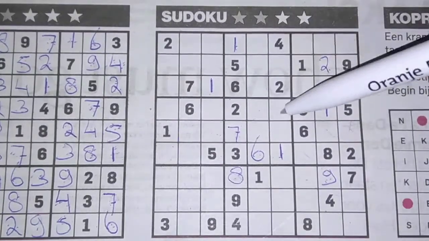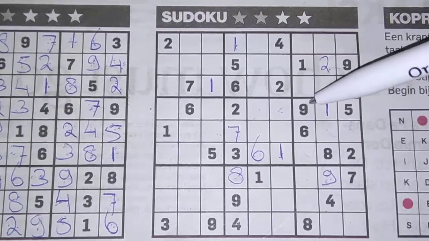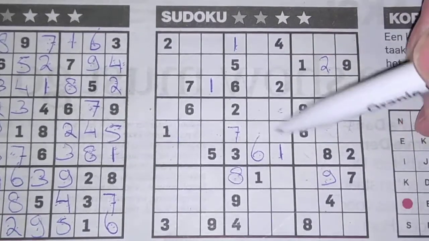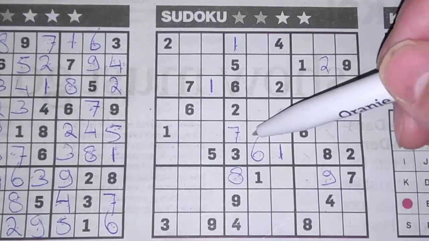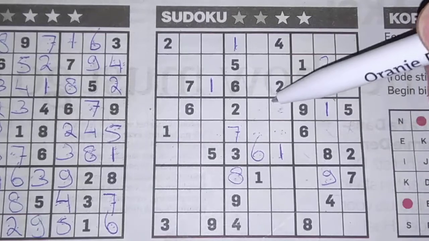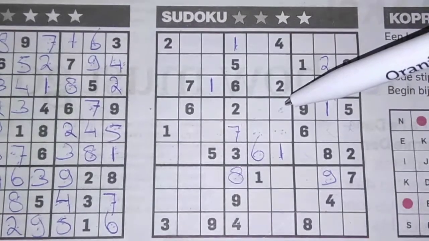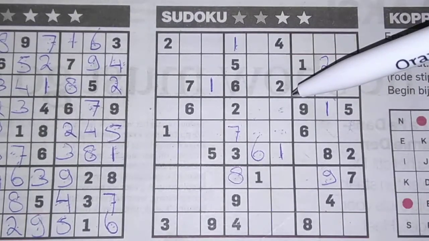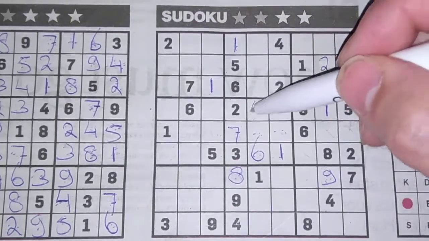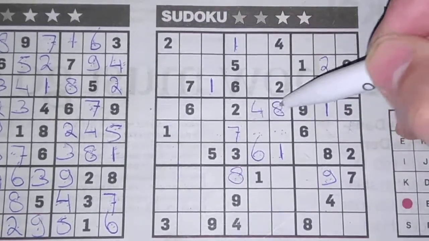So in these 2 boxes cannot be the 9 and the 5. So the 9 and the 5 should be in one of these 2 boxes, 9 and the 5 as a pair. These 2 boxes are reserved for the 8 and the 4. We have a 4 here, so no 4 there. 4 should be here, and the 8 goes there.